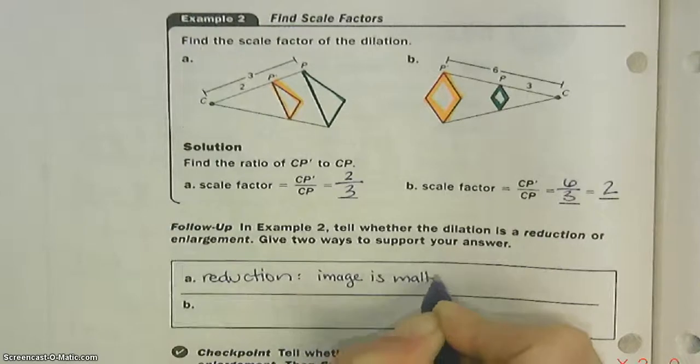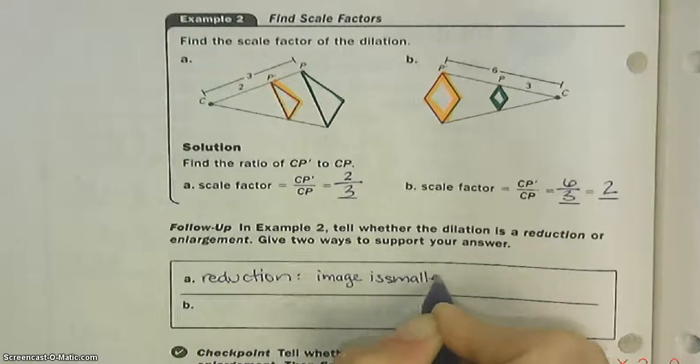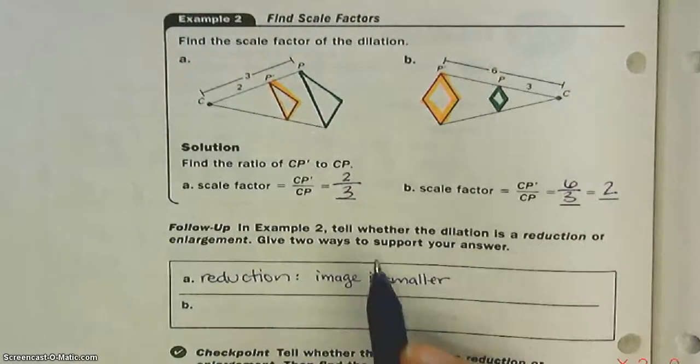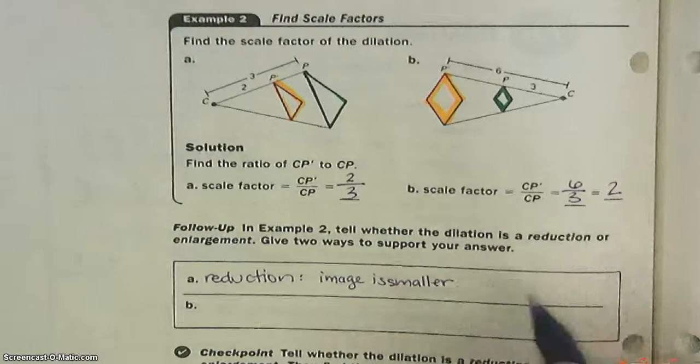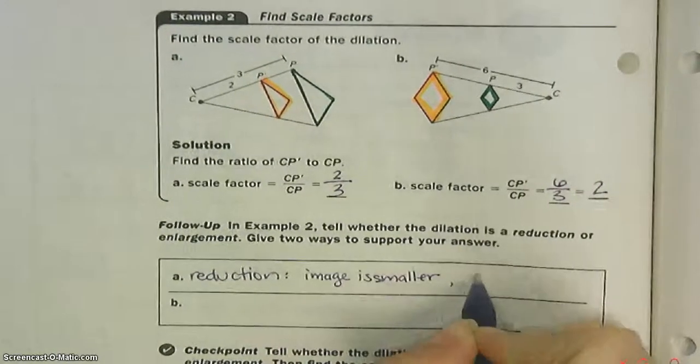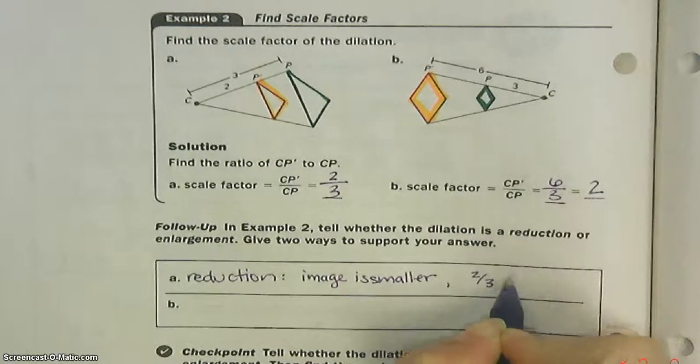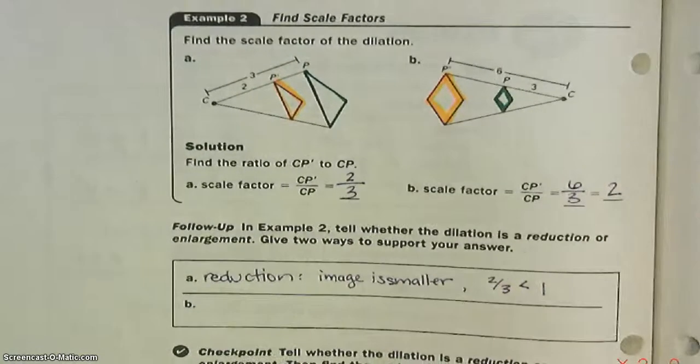Another way is if we look at the scale factor. The scale factor is 2/3, and 2/3 is less than 1. A reduction has to be less than 1 because it's getting smaller.